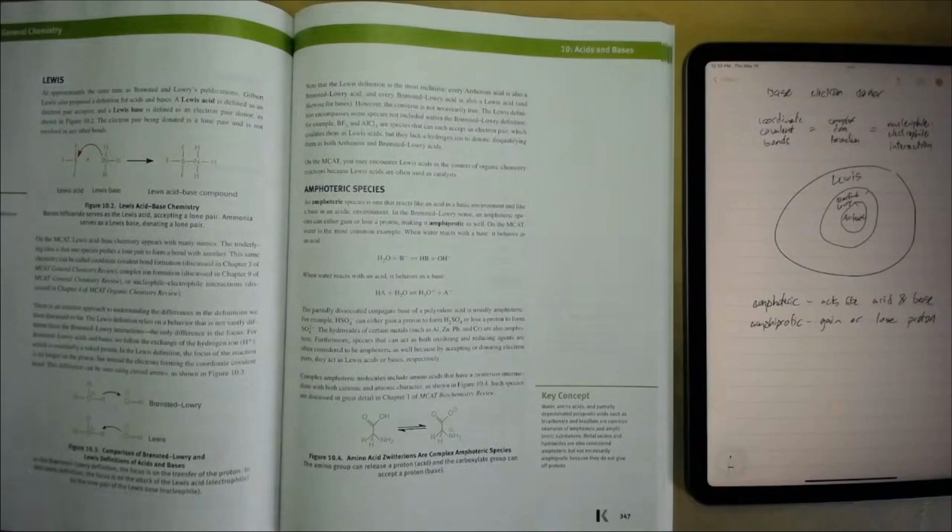The hydroxides of certain metals, such as aluminum, zinc, lead, and chromium, are also amphoteric. Furthermore, species that can act as both oxidizing and reducing agents are often considered to be amphoteric as well, because by accepting or donating electron pairs, they act as Lewis acids or bases respectively.